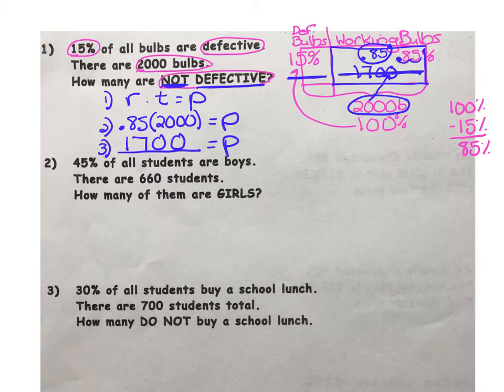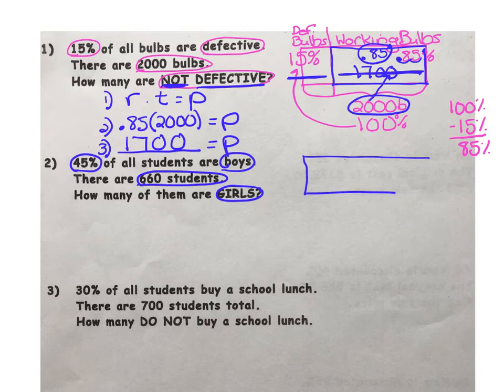One more, and then you can complete the rest on your own. Number 2, we're just going to set up the tape diagram and start the formula. 45% of all students are boys. There are 660 students total. How many of them are girls? Well, once again, sketch your tape diagram. And remember, the total here is 660 people, which is 100% of the group.